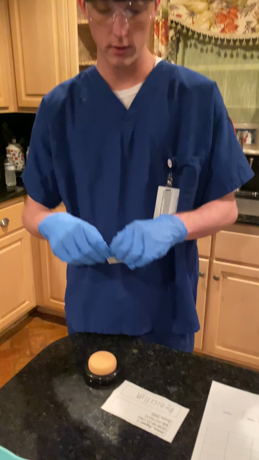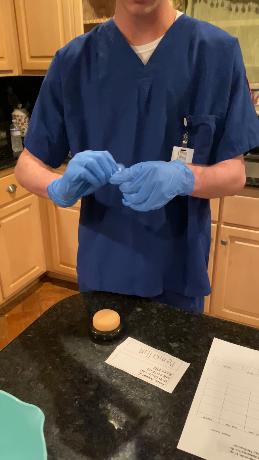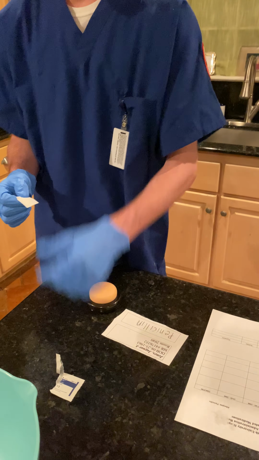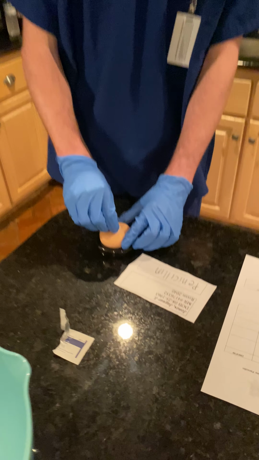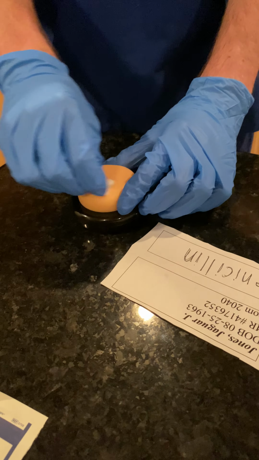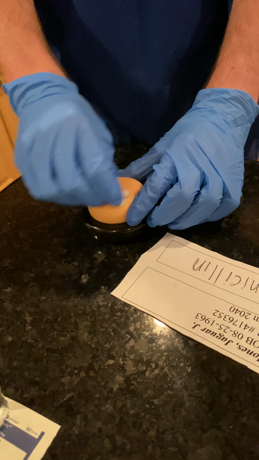And I will clean the area that I will be giving the injection in and check for any bruising and the integrity of the skin or muscle. So when I'm cleaning, I will start from the inside in a circular motion and work my way out.